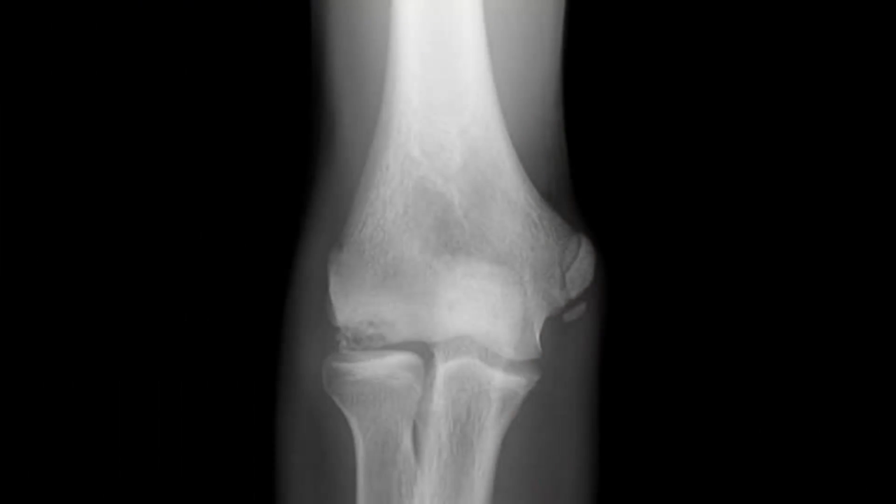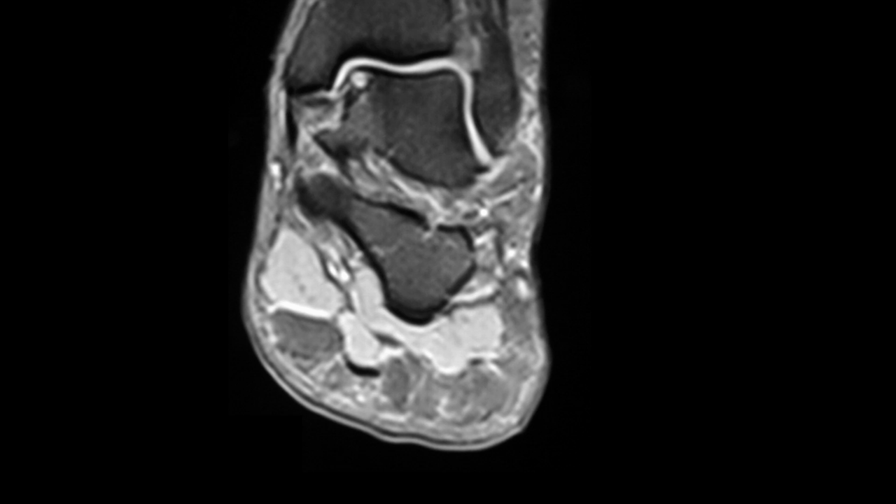The next most common site is the elbow, and in the elbow it's the capitellum that's most likely affected. We see that in two main groups of sporting teenagers. The first is gymnastics, because they are spending a lot of time weight bearing on their hands. And the second is in throwers due to the repetitive valgus strain that's put on the elbow during the throwing motion.